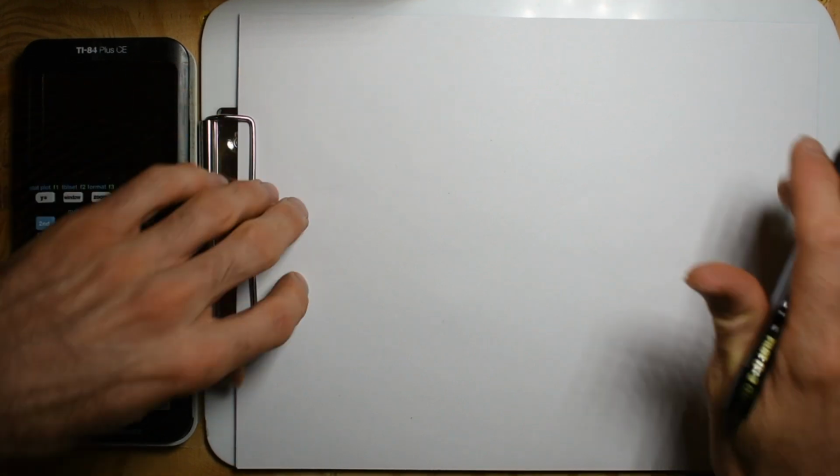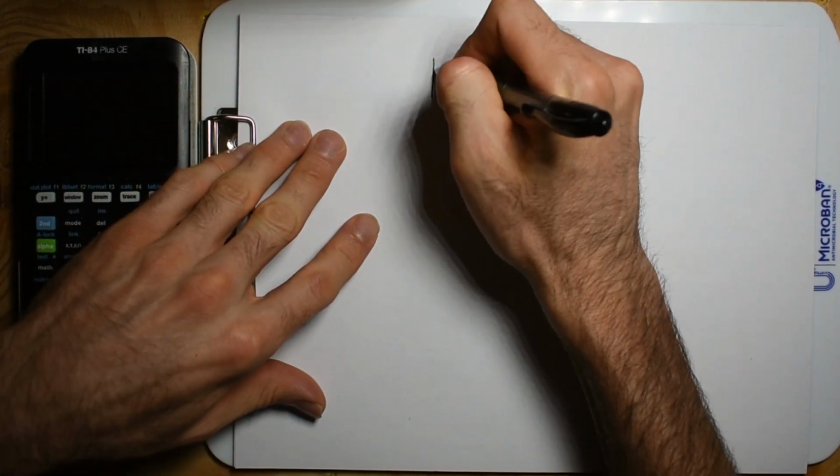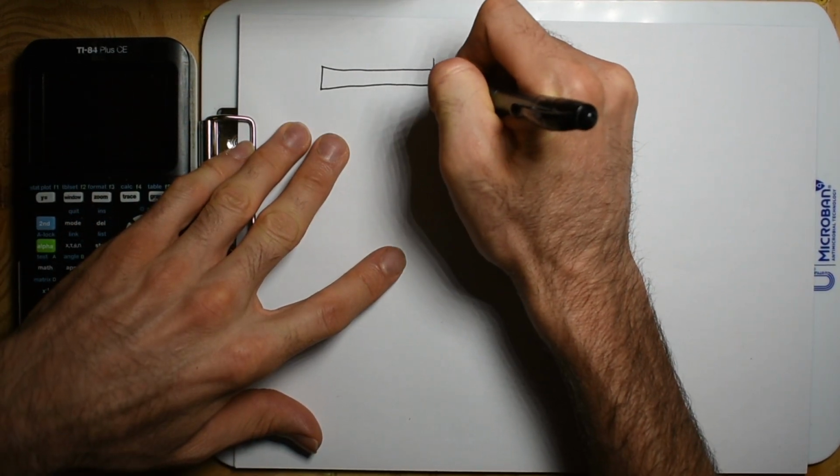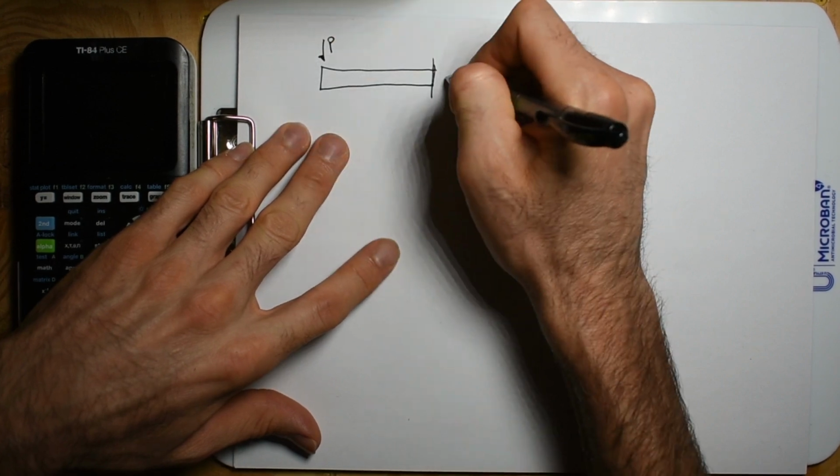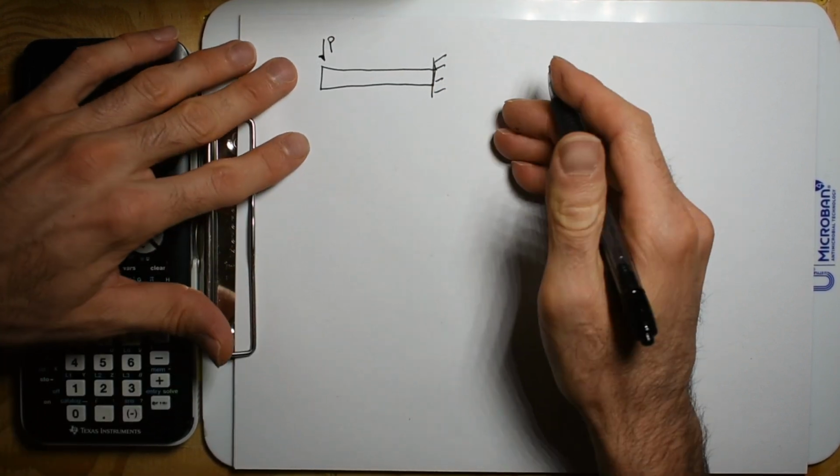Well, let's just do one more to finish off. I mean, these are the basics, and it's wild to spend too long on the simplest ones. But we're going to do a cantilever from this side just to do it.